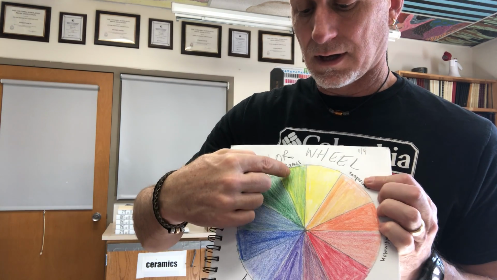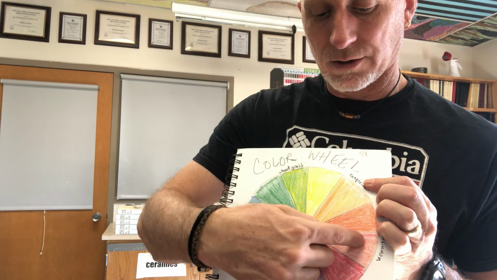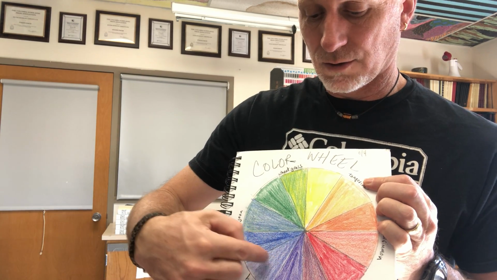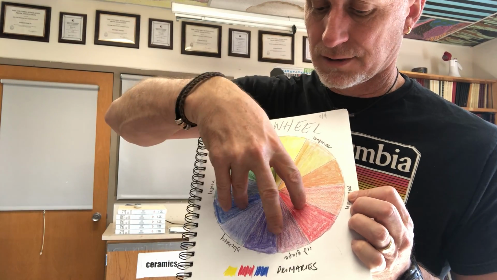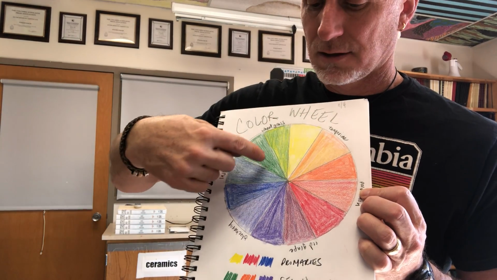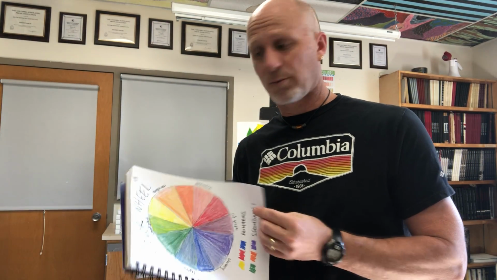So yellow-green with a color triad would go with red-orange and would go with blue-purple. A simple color triad are the primaries or the secondaries: green, purple, orange, yellow, red, blue. The color triad that I put on my little note page was the simple primary color of red, yellow, blue.